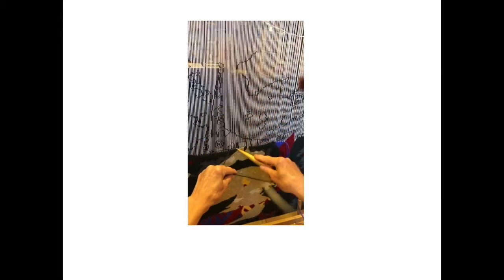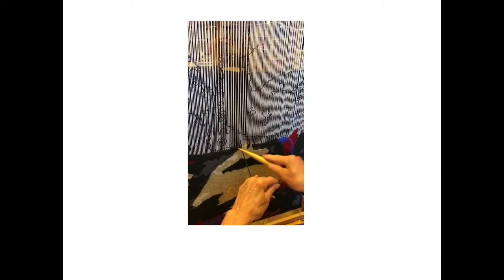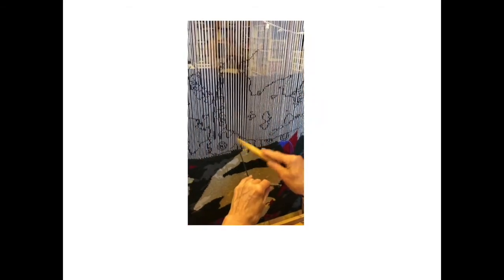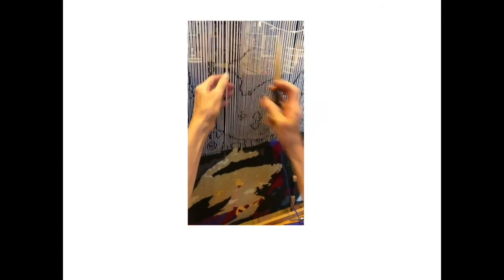Tapestry weaving is slow, as you can see in this video. Each pass through the warp includes just a small handful of warp threads. The tapestry is built one row at a time. The weft is wound around a bobbin, and the point of the bobbin beats the weft down so that it completely covers the warp.